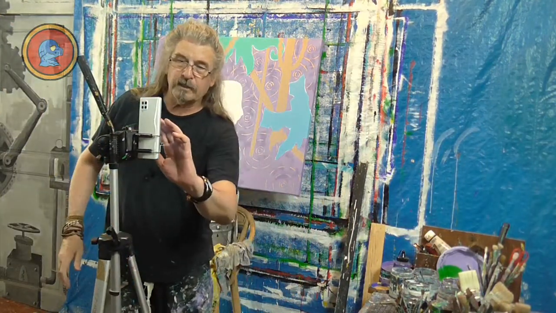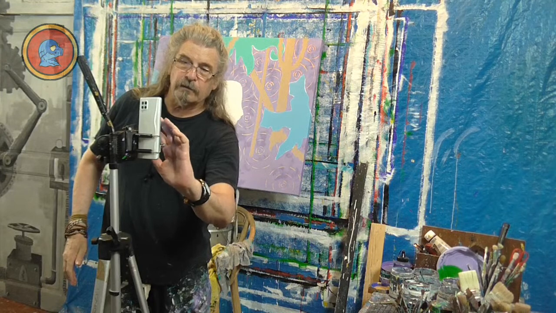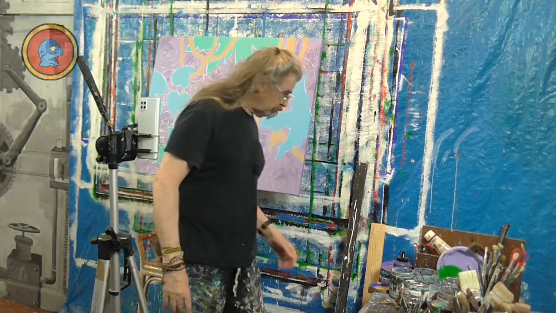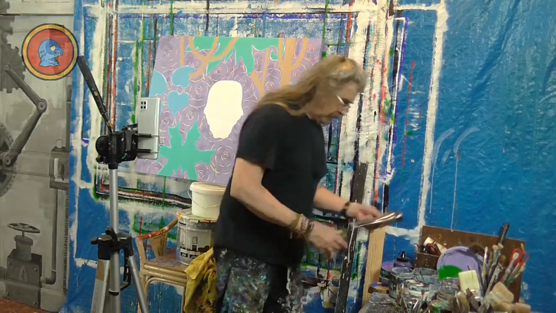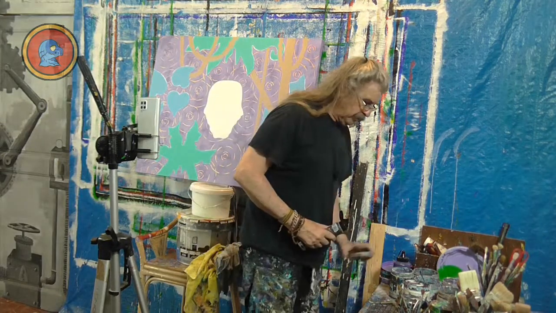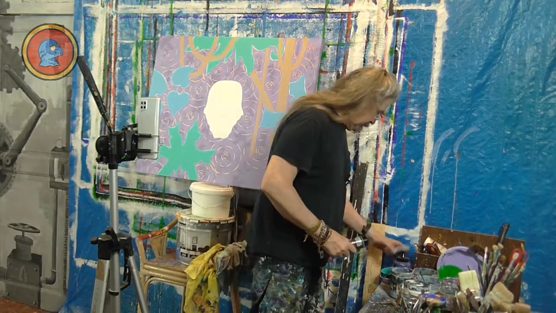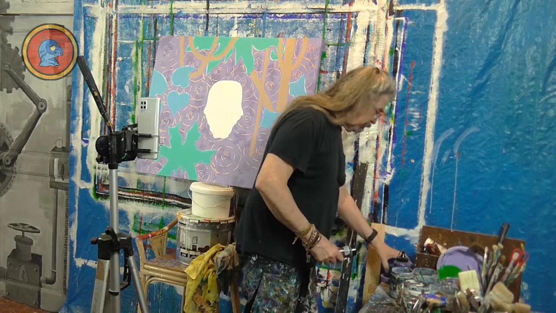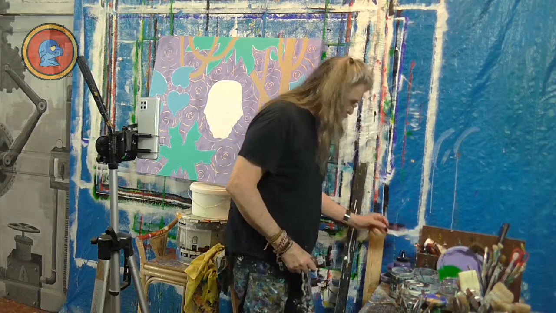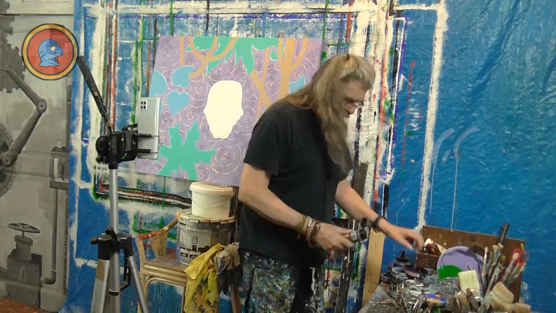So let's pull this baby back. Oops, no, it's the other way I want to go. Just like that. And I got my burnt umber right here, which we used yesterday. And again, grab a little palette. There's a nice clean palette right here.